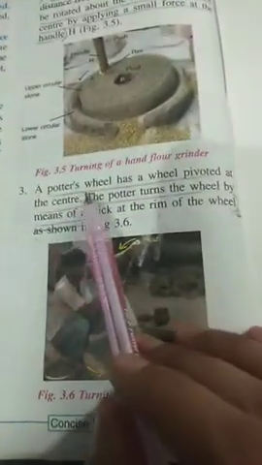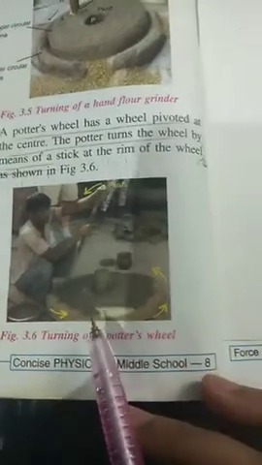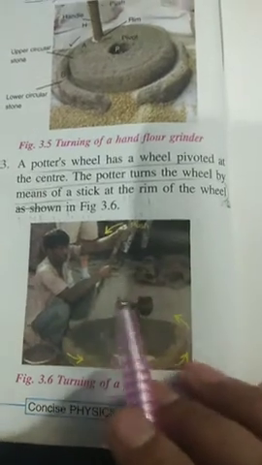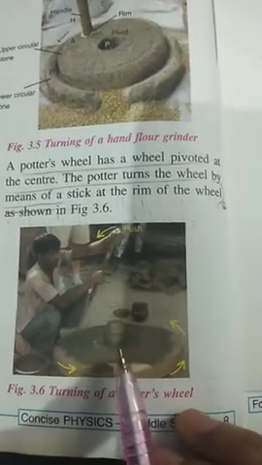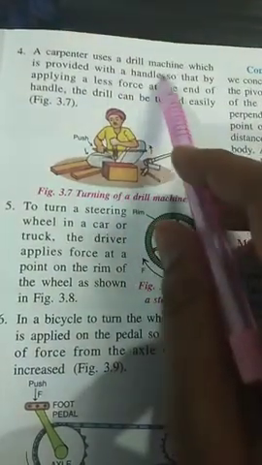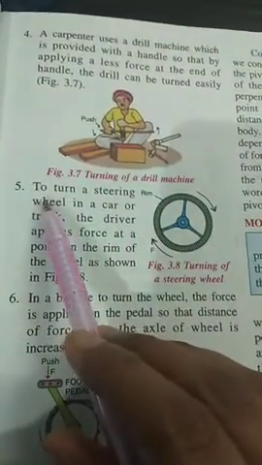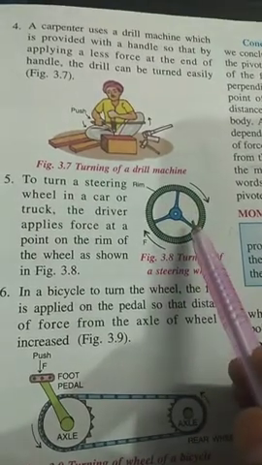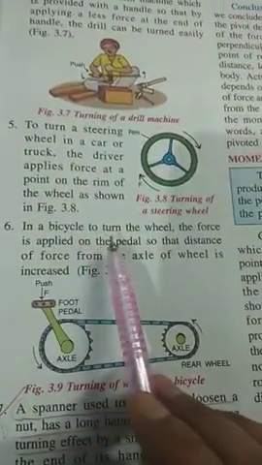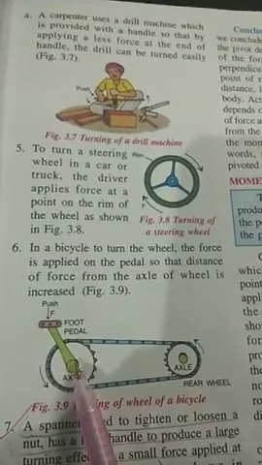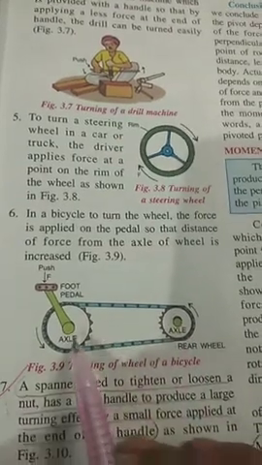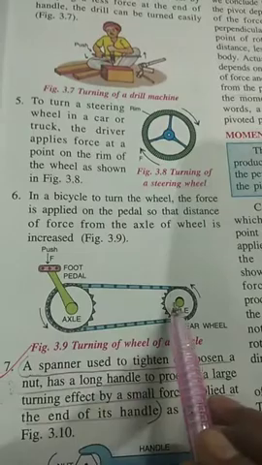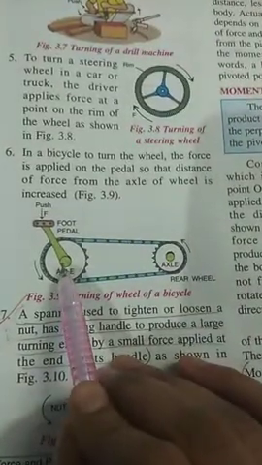Some more examples: the potter making clay pots. The same logic is applied in this example also. Next one is a carpenter using a drill machine. The next example is a car steering, bus steering, or any steering which is put in four-wheelers. Now the bicycle. In the example of the bicycle you can also see two circular rings, two circular chains are provided here.